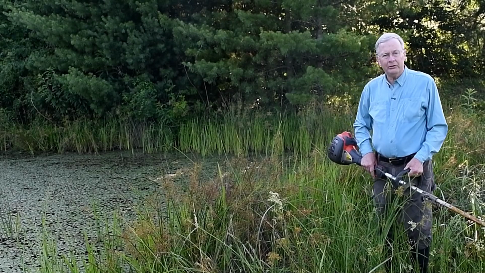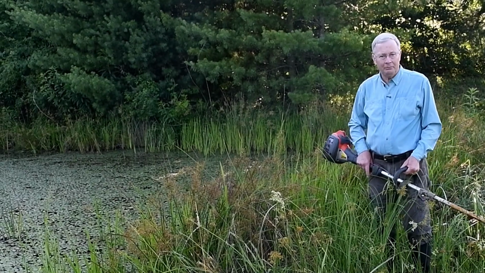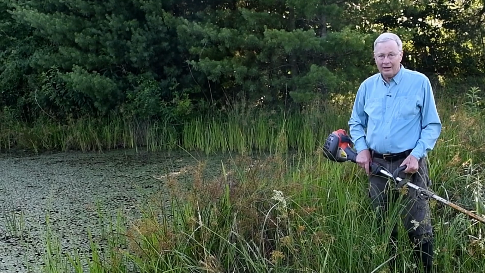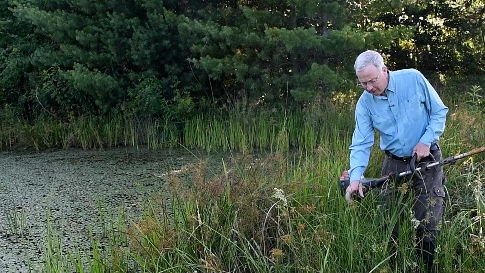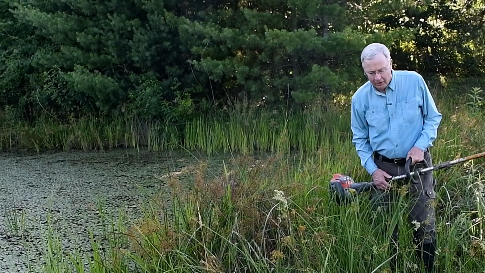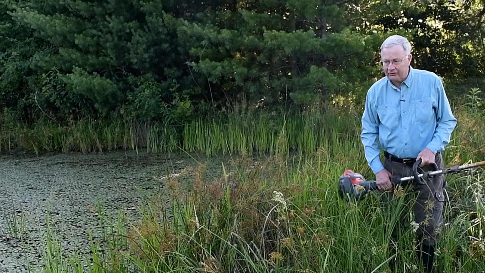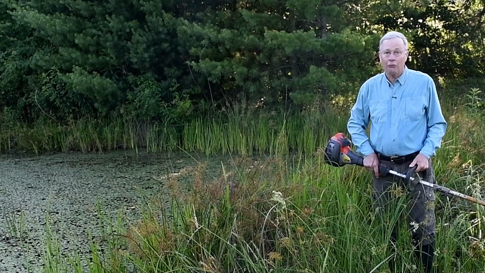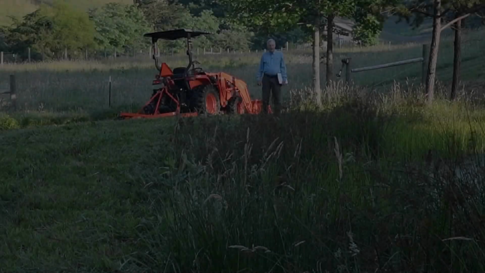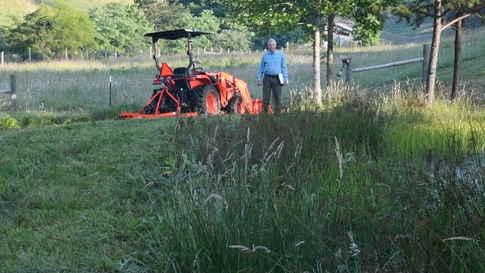So when you're trimming the shrubs around the wetland that you're maintaining, please don't cut all these valuable aquatic plants. There's no reason to do that. What I see here are sedges and rushes and all these different flowering plants like boneset. This is what we want around the wetland's edge. So please don't trim them. There's no need to.